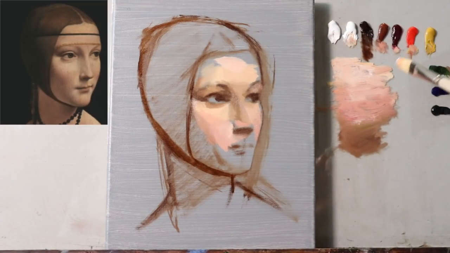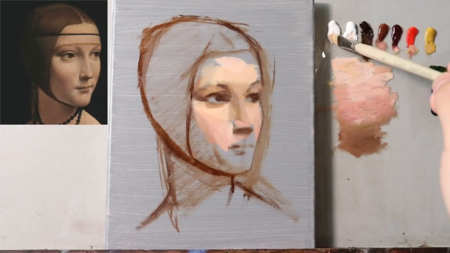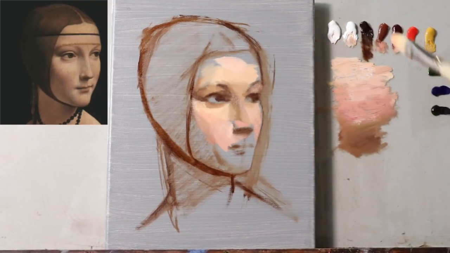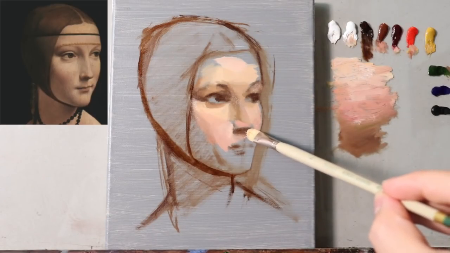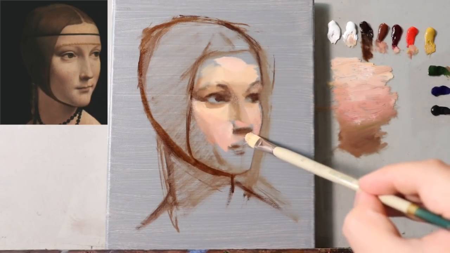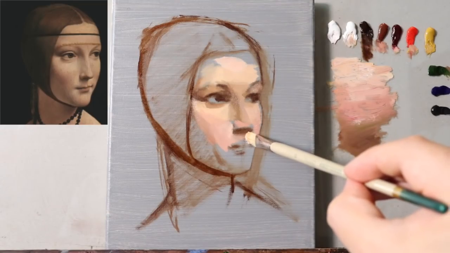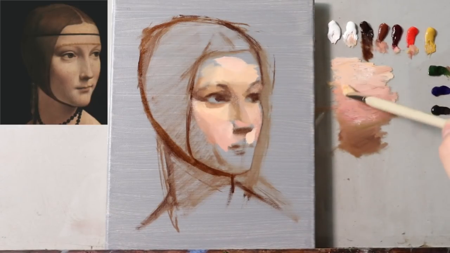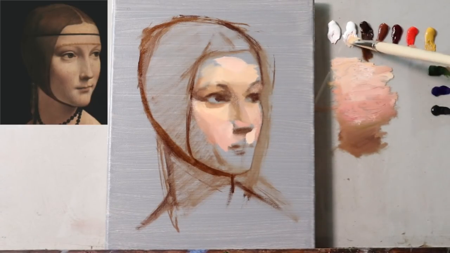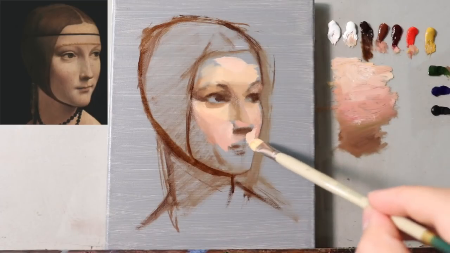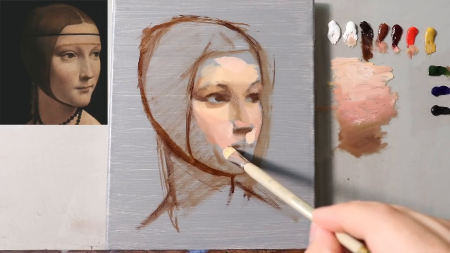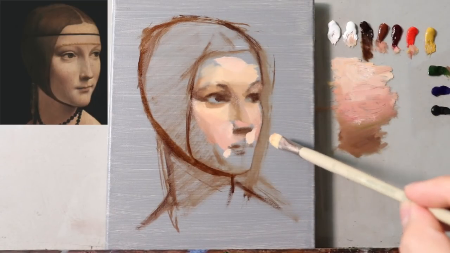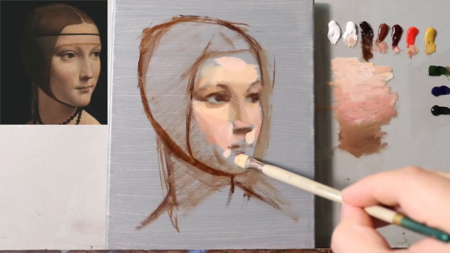Titanium white, yellow ochre, and that value also exists down here, side of the mouth, top plane of the chin.